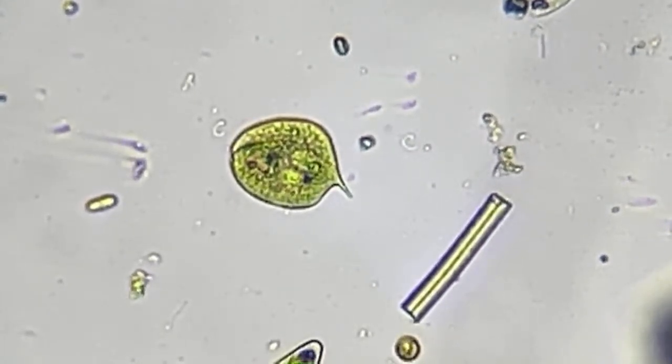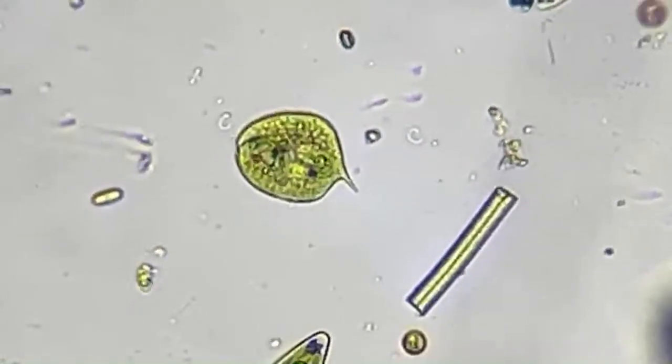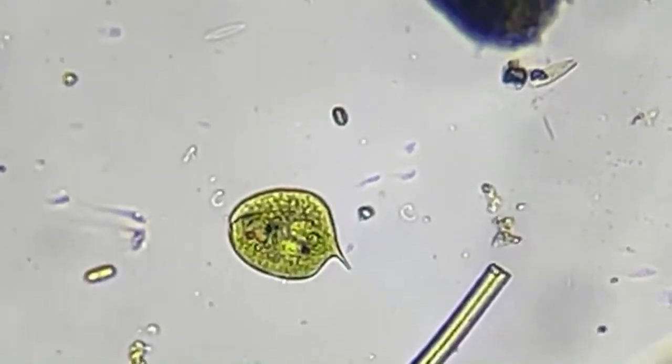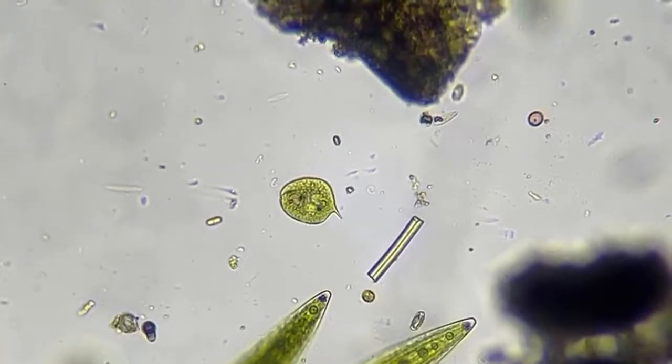So you can see a lot of Spirillum. I don't see any on here right now, or cyanobacteria. So that's what that looked like. If I see any more, I'll zoom in on you.